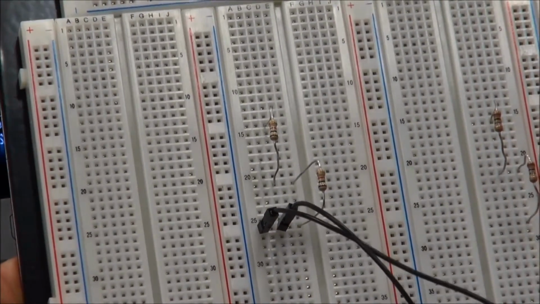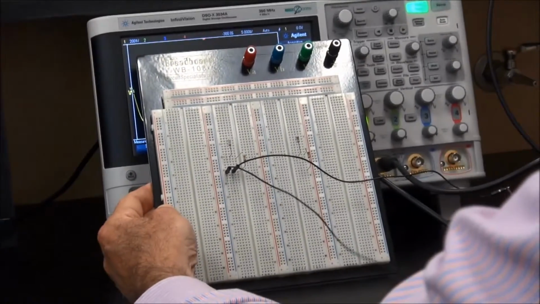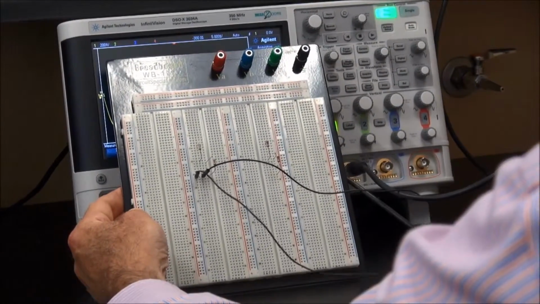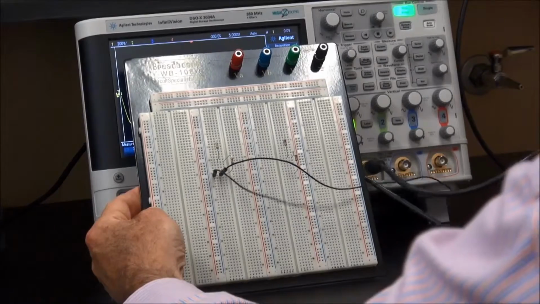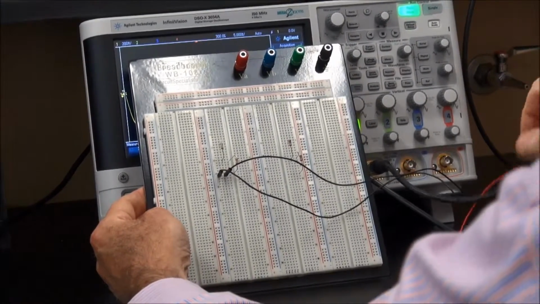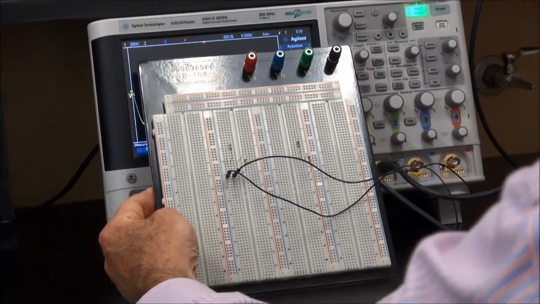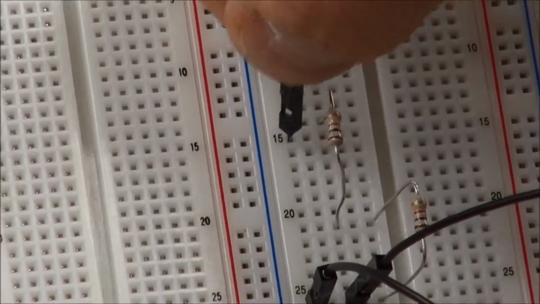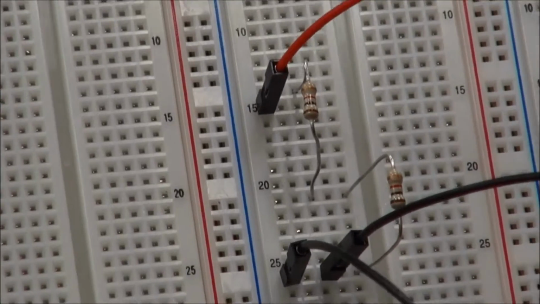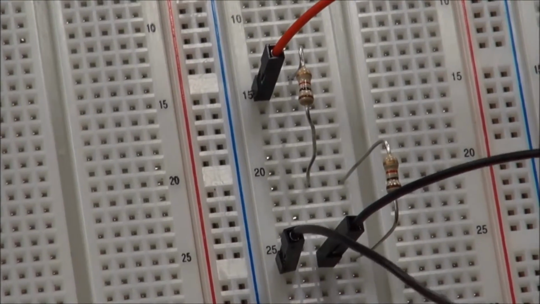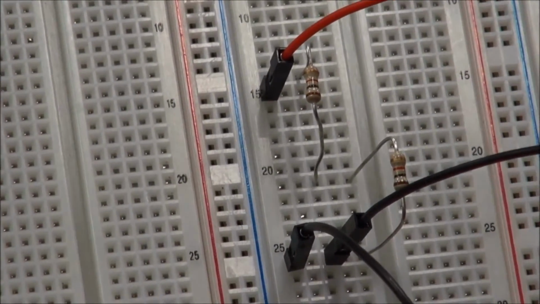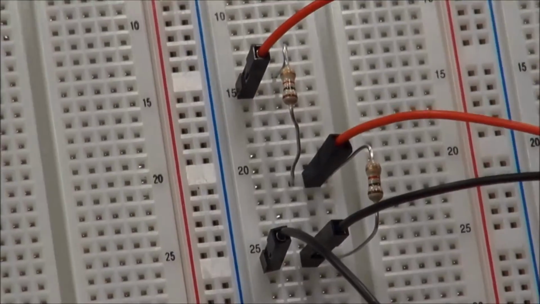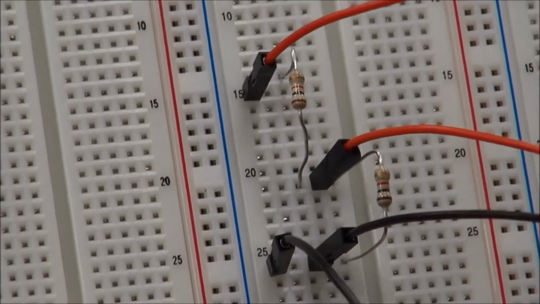One input from my function generator has got to go to, and I'm fishing around here to find that, and I will in a minute. I have my red wire, and this is going to go to the input to my voltage divider. And so I'll put that up here. And lastly, from my oscilloscope, I'm going to measure the voltage where the two resistors are connected. So that's the output of my voltage divider, and I'll measure that. So that's how it's connected.